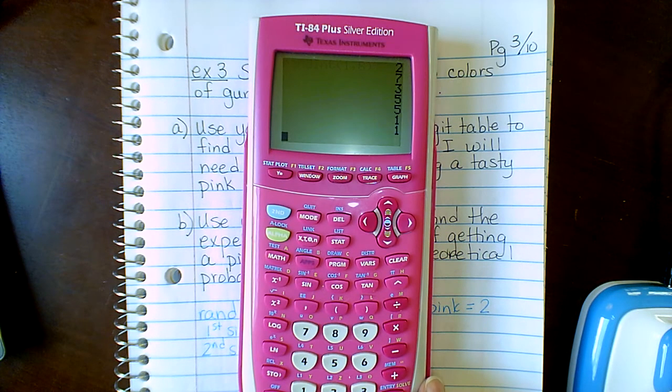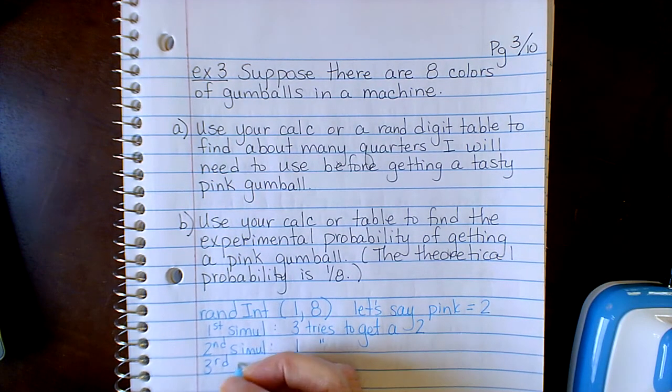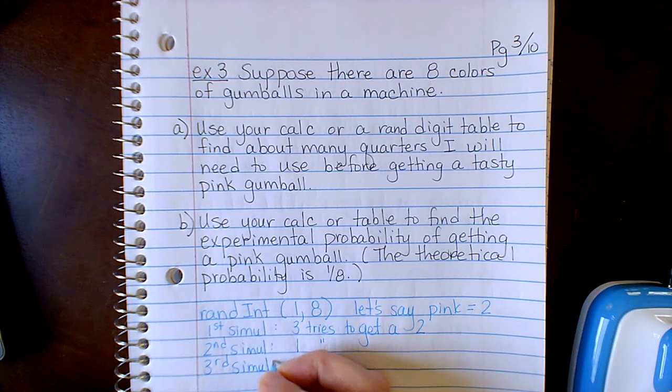4, 5, 6, 7, 8, 9, 10, 11, 12, 13, 14, 15, 16, 17, 18, 19, 20, 21, 22. I'm kicking the machine by now. 23 quarters. Holy schmolies.